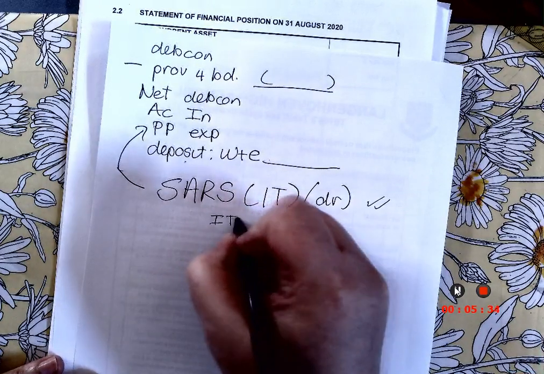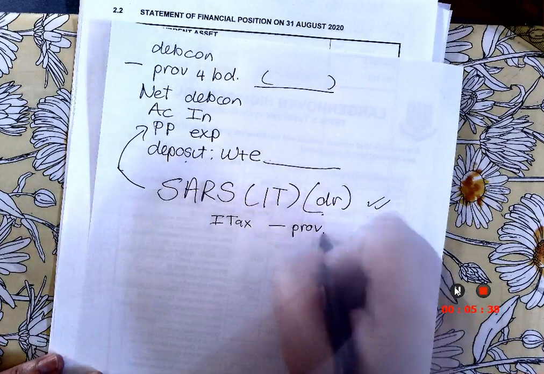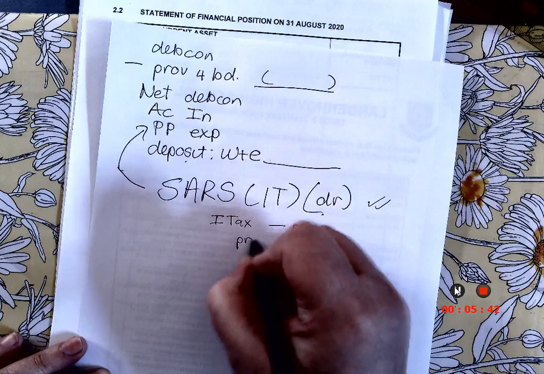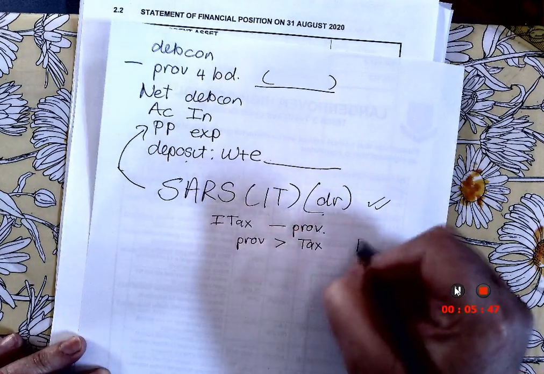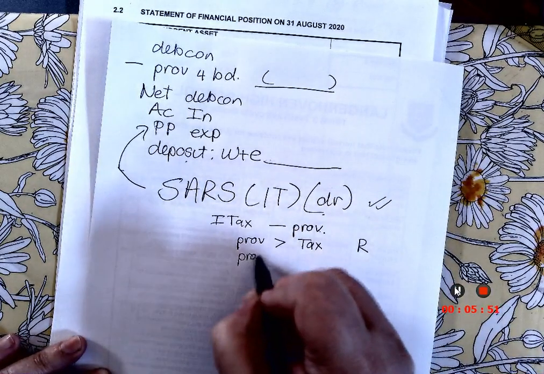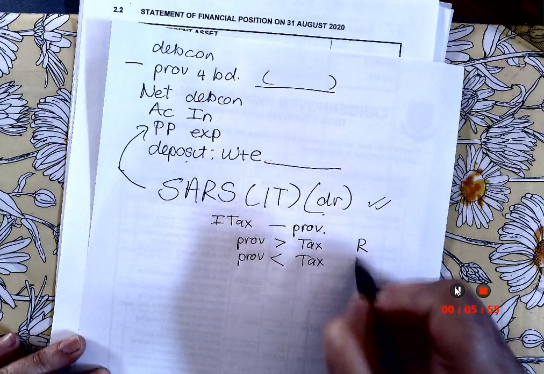It's the income tax less the provisional. And if the provisional is more than the tax, it's a receivable. But if the provisional is less than the tax, it's a payable.